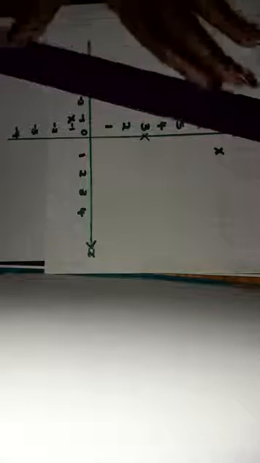But when it is linear inequalities, it depends on the inequality sign. This one is greater than. If we have greater than, it means the values that lie on the line are not supposed to be included. So our graph should be a dotted graph.